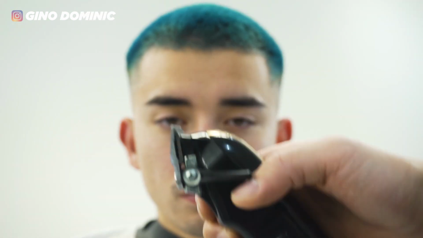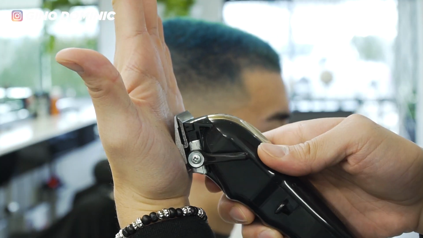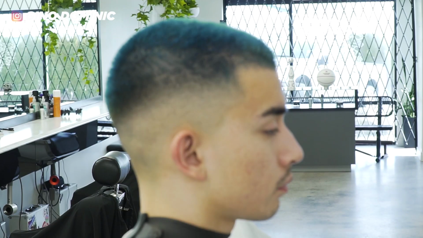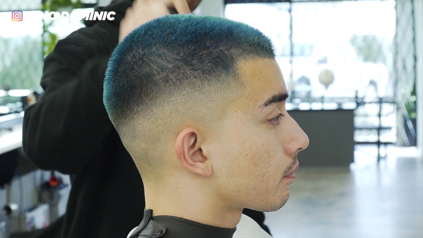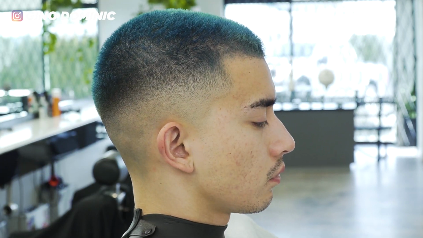And really quickly here, I'm just showing you guys how I like to go in with scissor over comb, with clipper over comb, excuse me, just to get the shape in. And I'm also doing some freehanding, which is a little bit more advanced, just to be able to get the shape in without affecting the fade. I'm just grazing at the hair. I'm not actually getting into the scalp and affecting the fade. I'm just grazing the hair so that from the front, the shape looks symmetrical, okay?